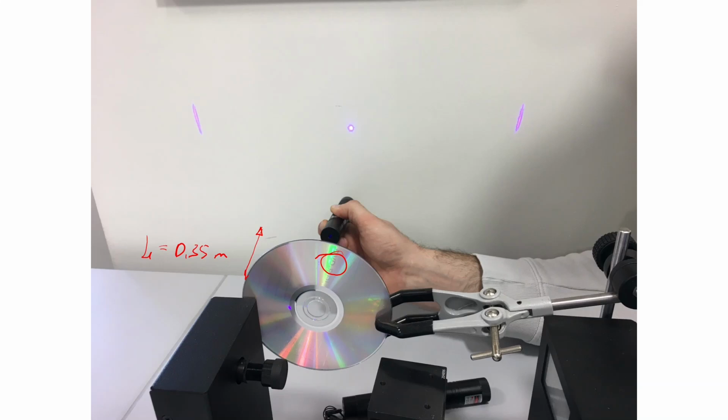However, the distance between the first order diffraction maxima is much larger, and we don't see the second order diffraction maximum because it is too far and goes beyond our improvised screen.